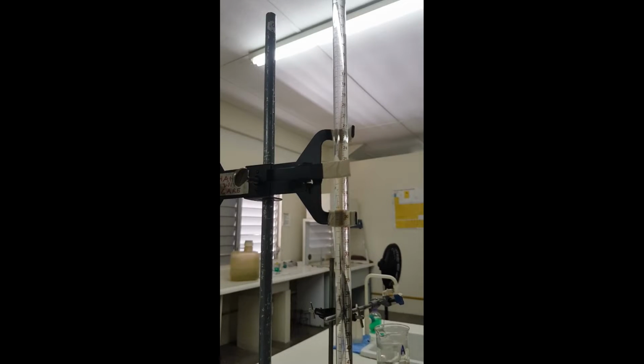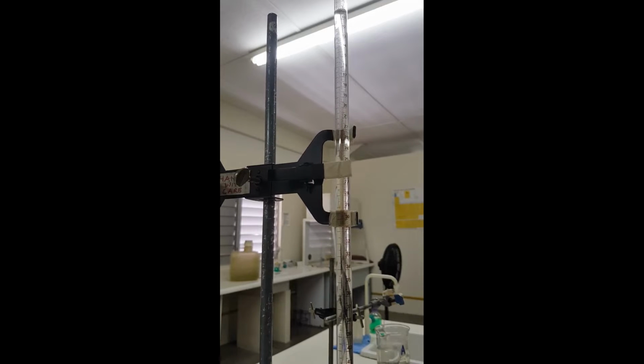Another tip when using a burette is that when you are almost at the volume of water you want, you slow down your burette as slow as possible, within reason, of course, so that you don't add more than you need to add to your boiling tube. Just a little bit more, a little bit more. Right, and there we go.